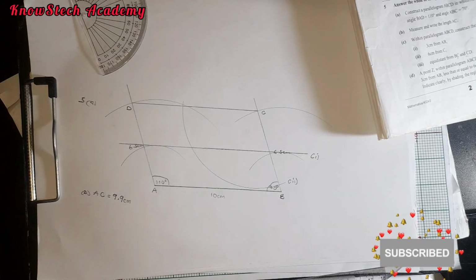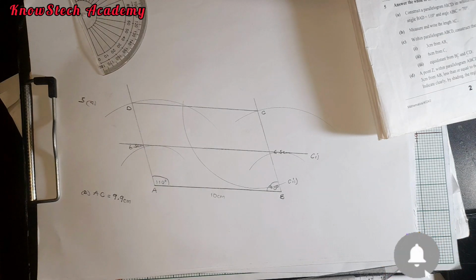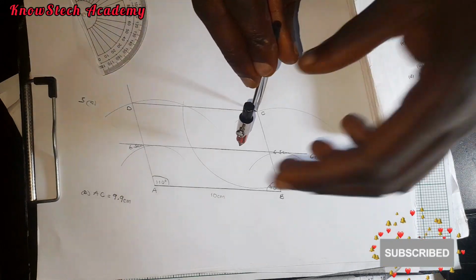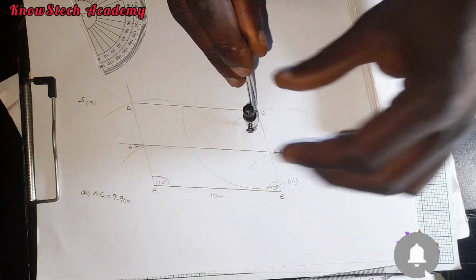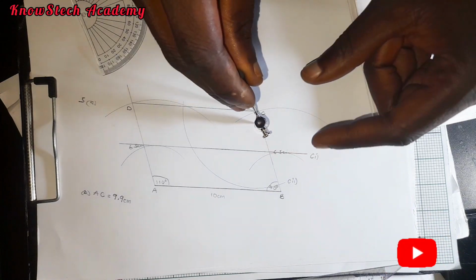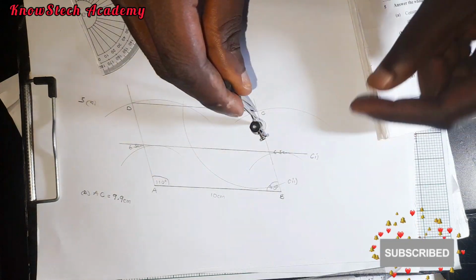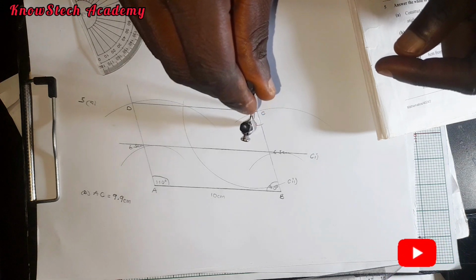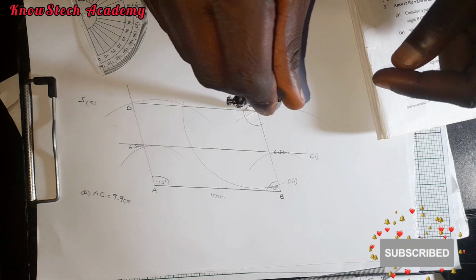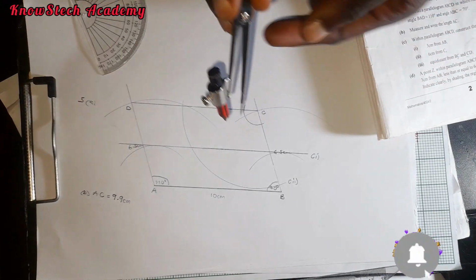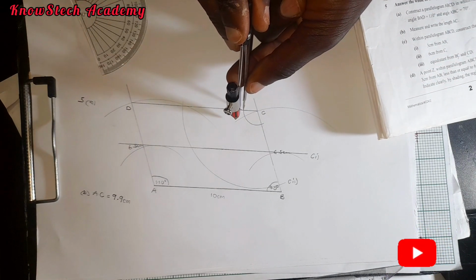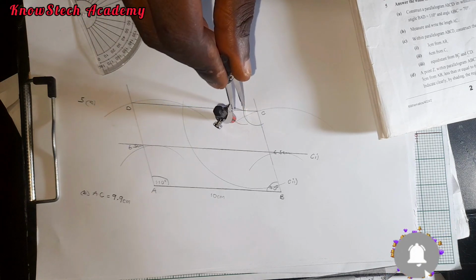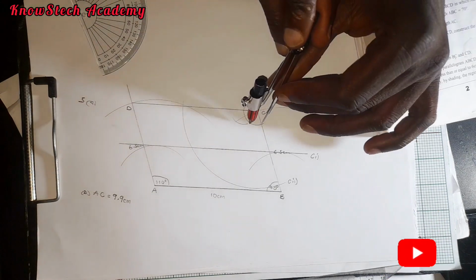So what you need to do is open your compass less than half, okay? Less than half, at least just a small length. Then you strike like this. Then with the same radius you've used, go here where you've cut the line. Then strike inside. With the same radius, go on the other point.